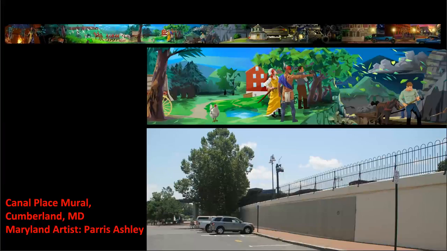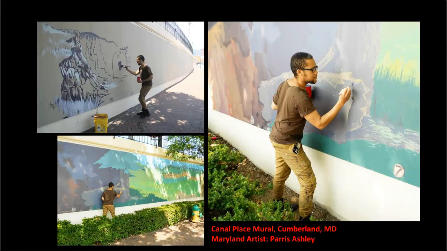We have a project being developed by the Downtown Cumberland Arts Council. Let me grab my arrow. This is the existing site. It's along a regional trail, and this wall will have this proposed mural that's depicting the history of Cumberland. And here's the artist in process. He was selected through a community process, and Paris is the name of the artist. He's a local artist and is currently getting his MFA at Frostburg State University nearby. And these were literally shot a few days ago. So the mural is in development, and we look forward to seeing its final completion.